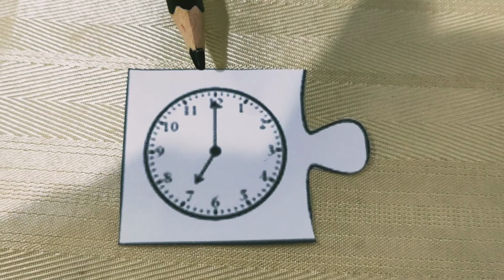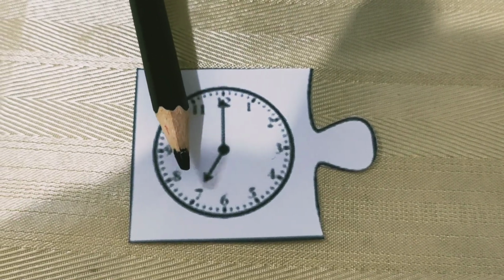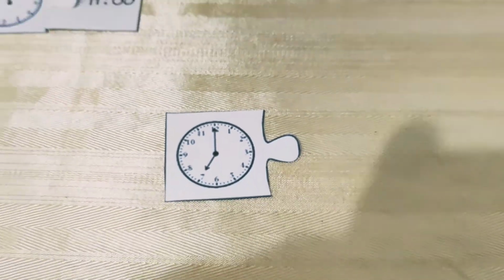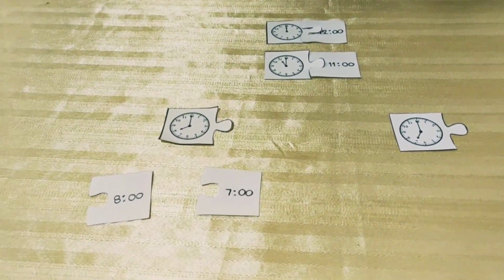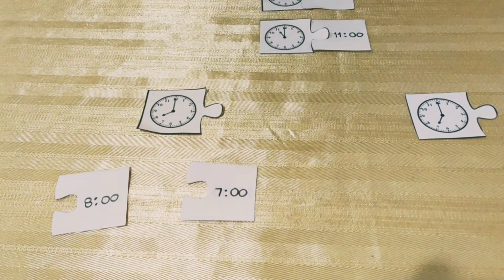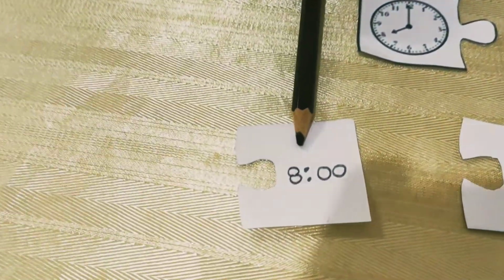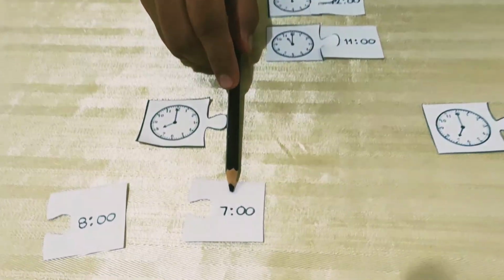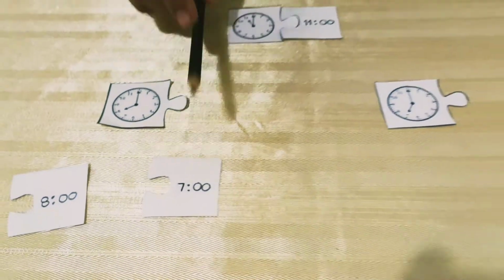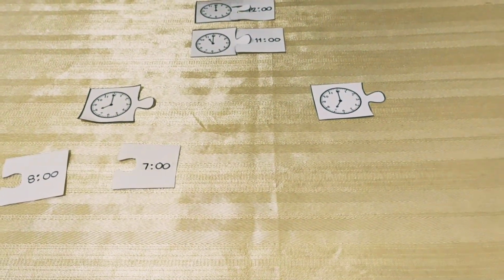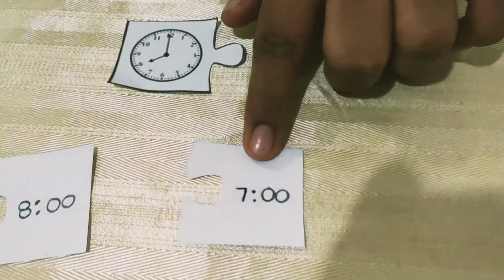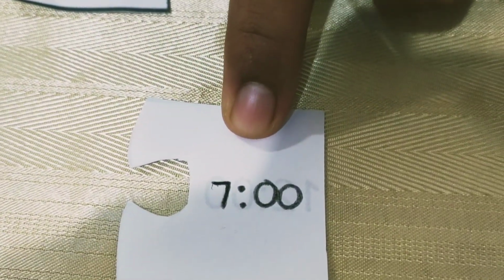Look at the clock. What number is this? Correct. Number 7. Now, who can tell me what time is it? Is it 8 o'clock? 7 o'clock? Who can tell me? Yes, you're right. The time is 7 o'clock.